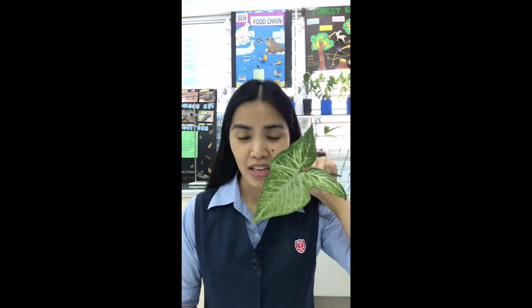Hi everyone, for this exercise, we are going to compare leaves. First thing you do is you have to go out, find two leaves from two different plants, and you have to decide which one will be leaf A and leaf B. So for example, I have already here two different leaves from, of course, two different plants. So this will be my leaf A and this will be my leaf B.